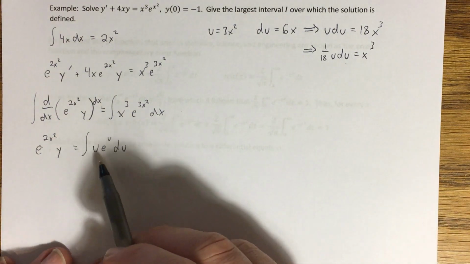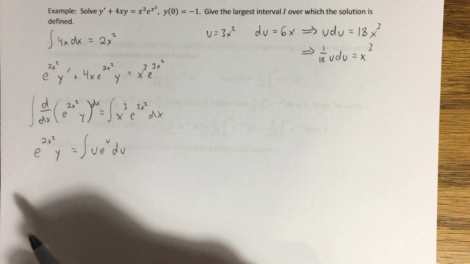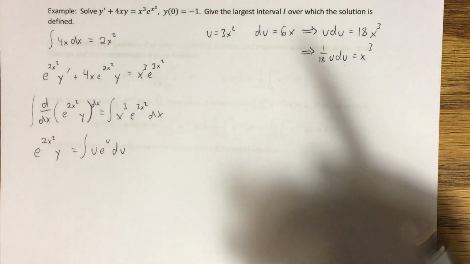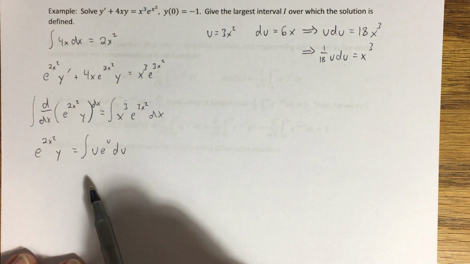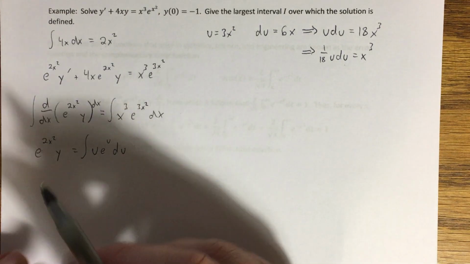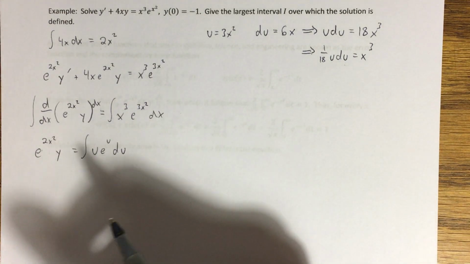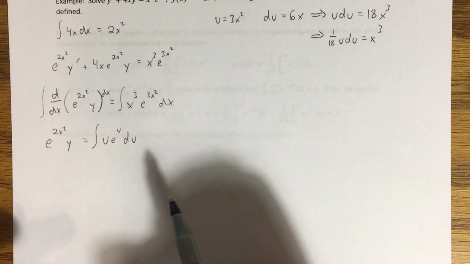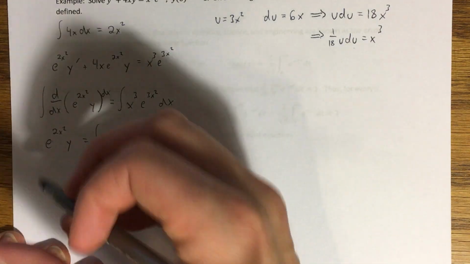Okay, now this requires integration by parts, but it's probably the first integration by parts example you've ever seen. It's a fairly straightforward one. I'm just going to write the result of what we would get by doing the integration by parts, but it's a good idea for you to practice filling in those gaps if it's been a while since you've done this.